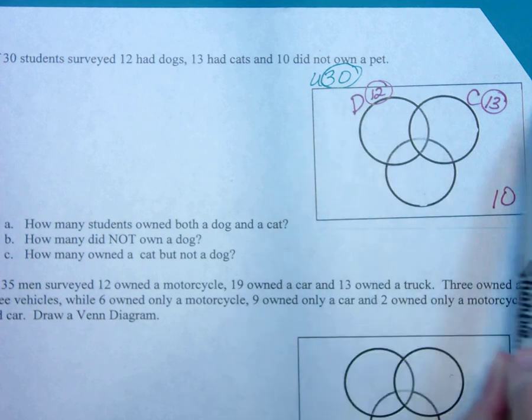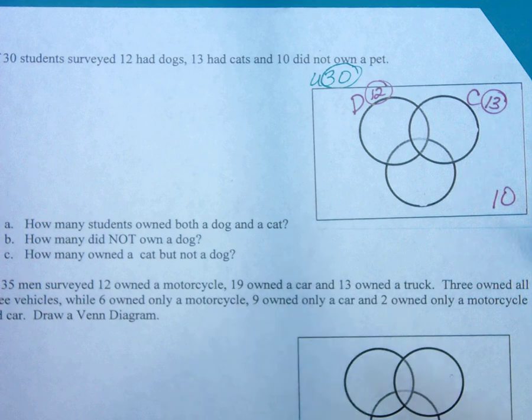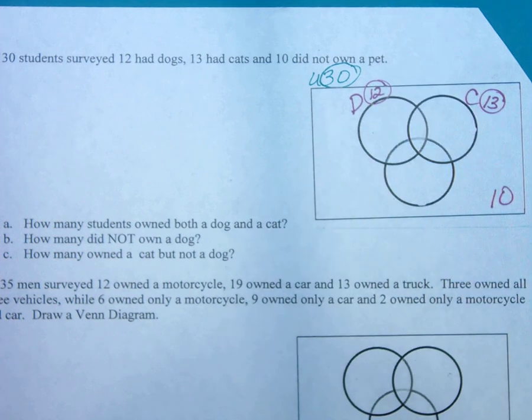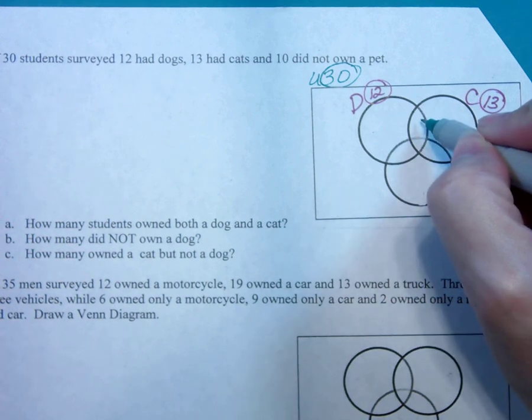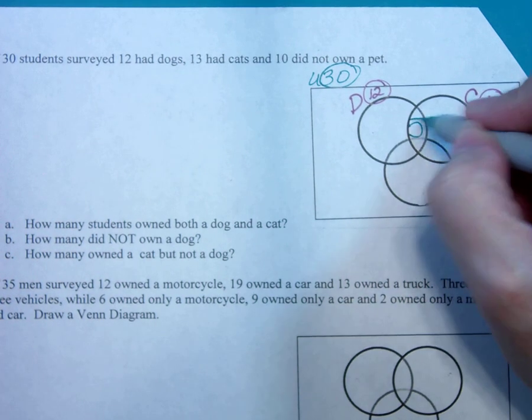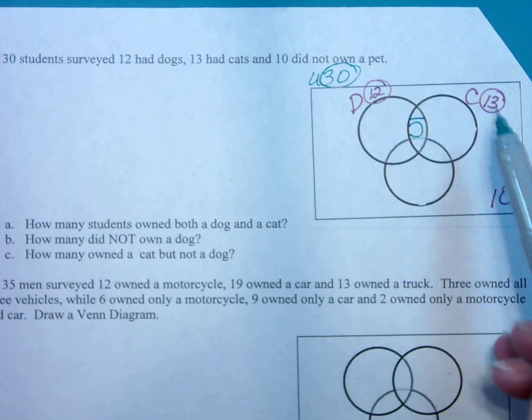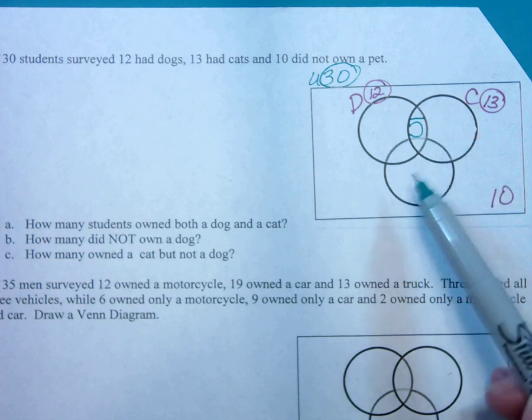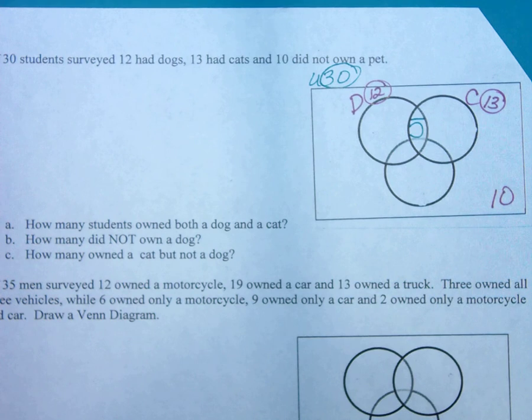All right, so now let's look. I know that altogether this was 30 people surveyed. But if I add up everyone with a dog, everyone with a cat, and everyone who did not own a pet in this class that was surveyed, I would get 12 plus 13 is 25, 35 people. But I know there are only 30 people in the class. So I have 5 people too many. What that means is 5 people raised their hand when I asked, do you have a dog? And 5 people also raised their hand when I asked, do you have a cat? Which gave me an overlap of 5 people. So I'll put that in the center.